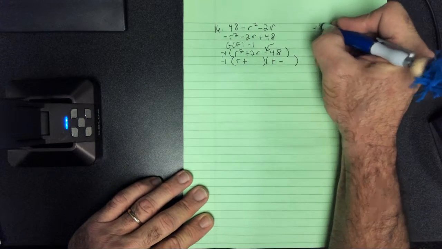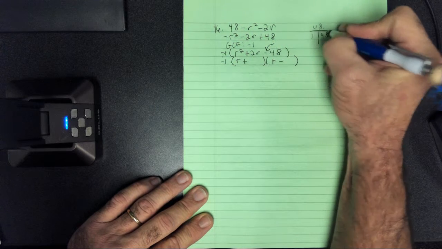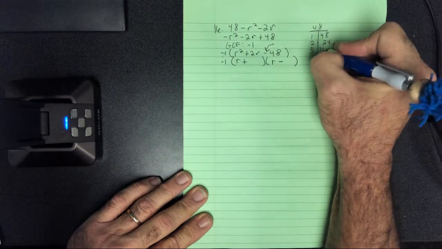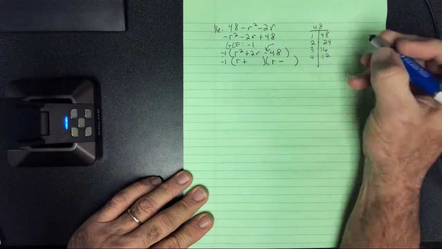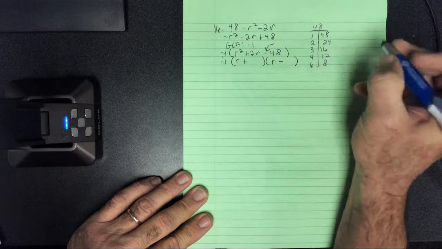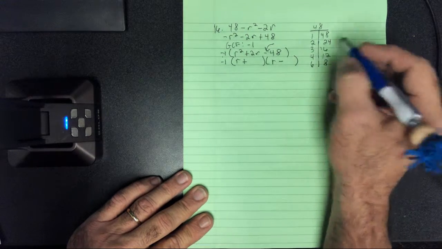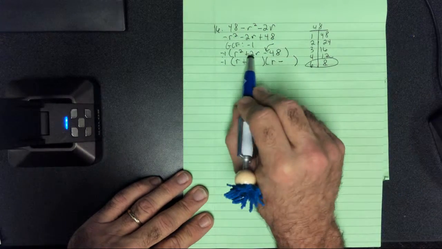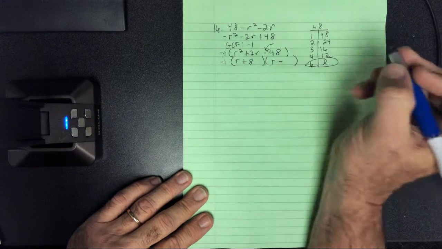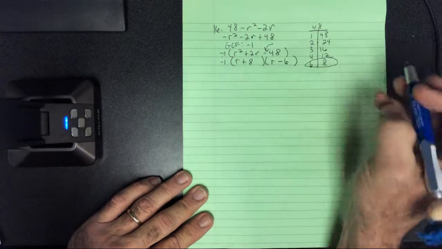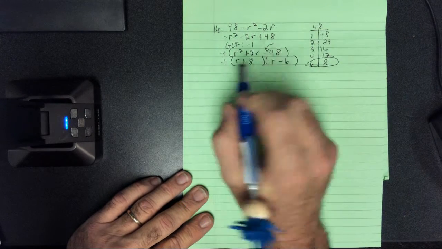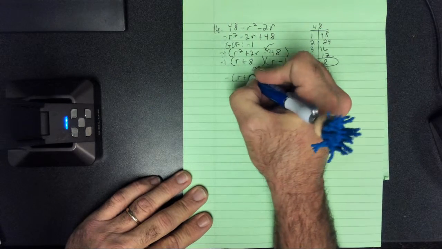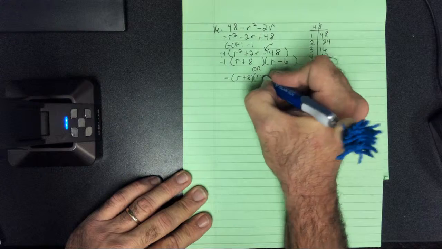So let's see, 48 is 1 and 48, 2 and 24, 3 and 16, 4 and 12, 6 and 8. So remember, since that's negative, I want the ones that subtract and give me 2, which will be 8 and 6. Since the 8's larger, it'll be positive like the middle number. So you get an r plus 8 and then an r minus 6. So remember, since you got the negative 1 out front, you can write it like that, or you can write negative r plus 8, r minus 6.